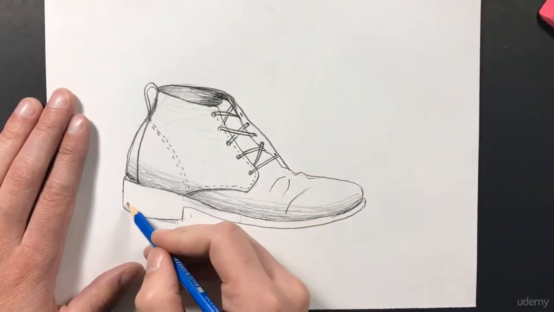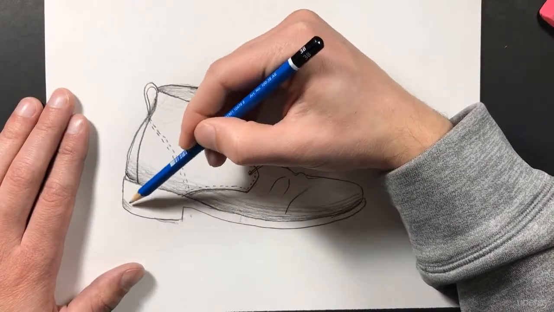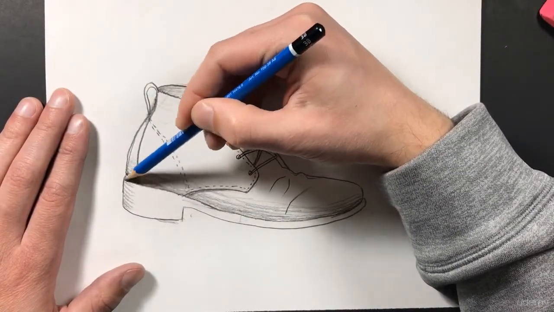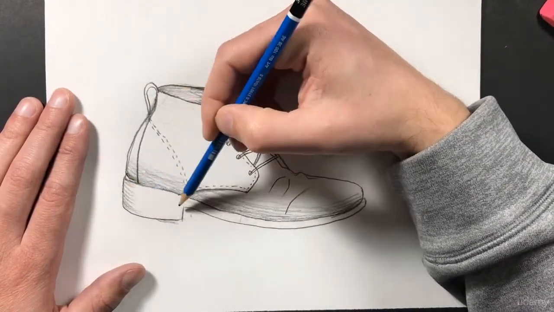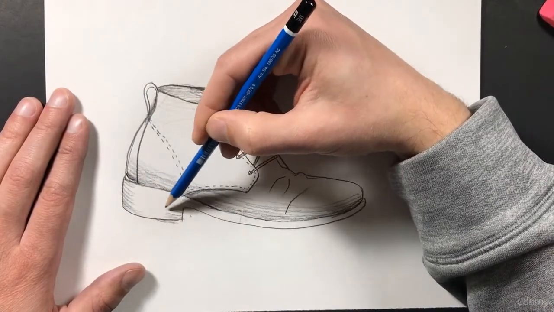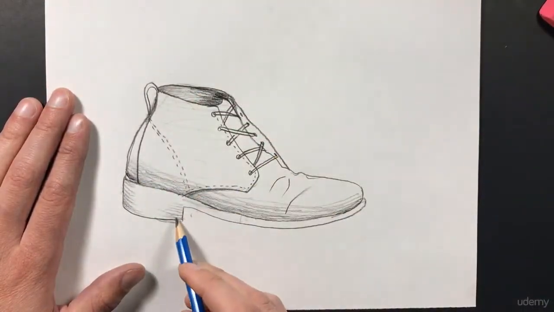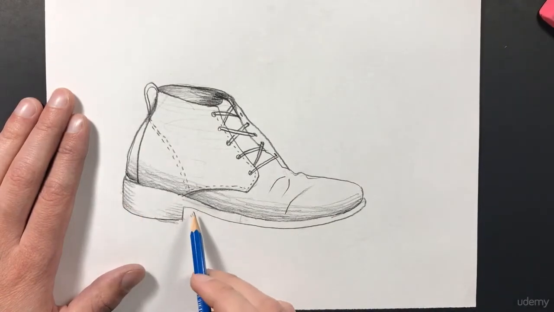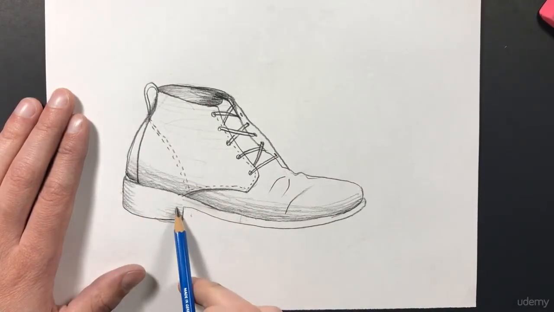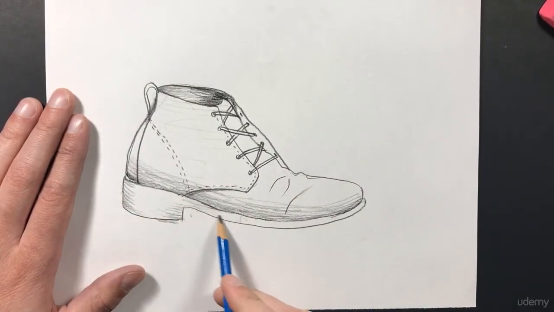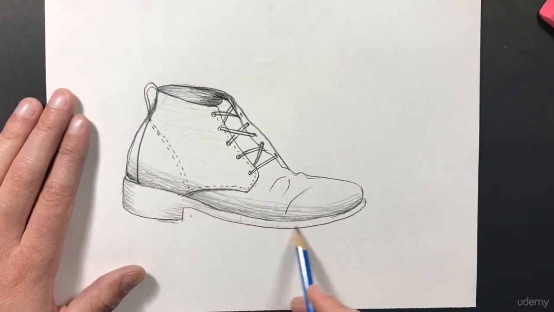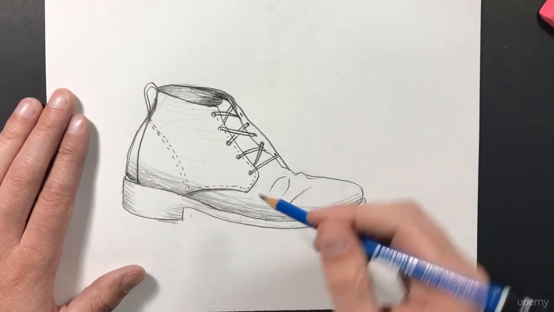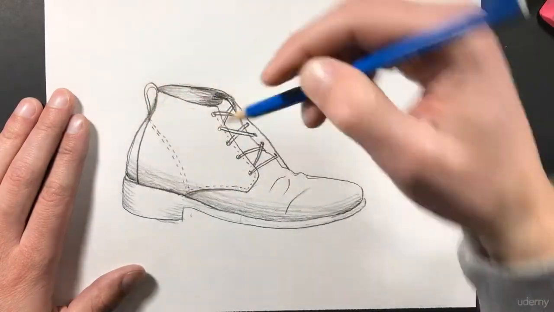We can also add some contouring lines on the sole of our boot, so just like so, and we'll add some in right here. Now this area right here is straighter than right there because this part of the boot is a flat, straight surface, and so that's why it looks like that. So it's okay to use straight lines sometimes. You just want to make sure that it's actually going along with the form of your boot.